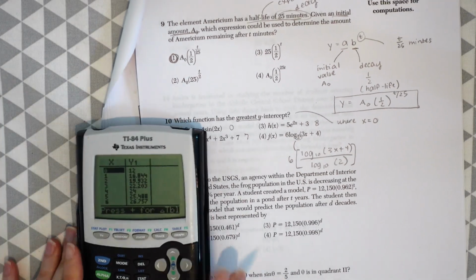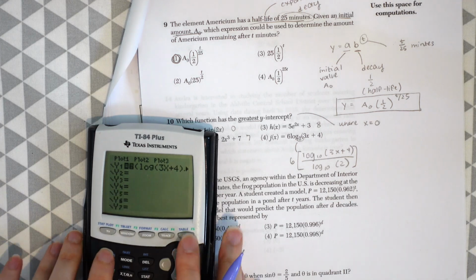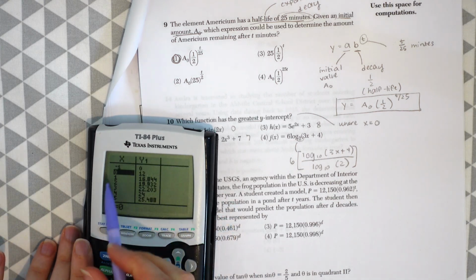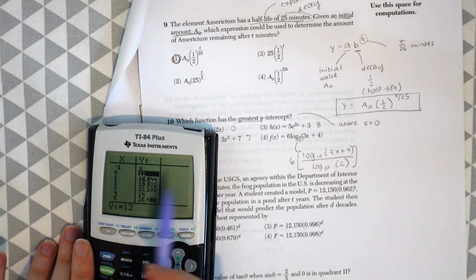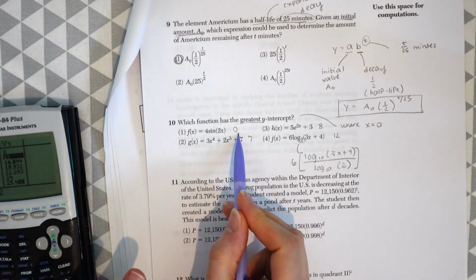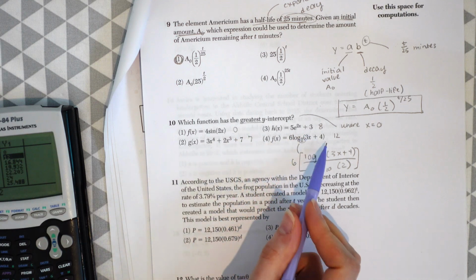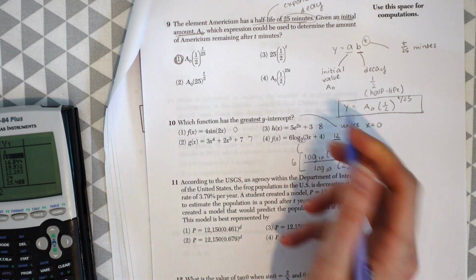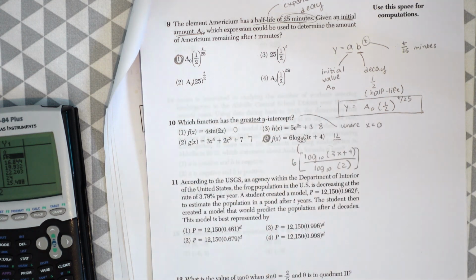So if we plug this in, second table, and you scroll down to where x is 0, you can see that y is 12. So now if we look at all our y-intercepts, 0, 7, 8, and 12, we can see 12 is the greatest, and choice 4 is our answer.